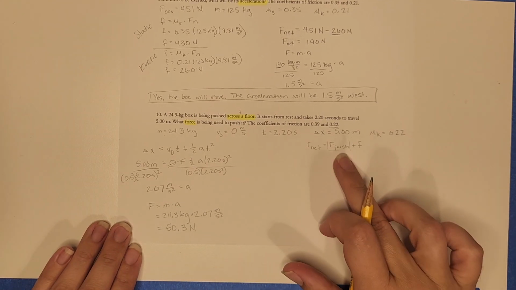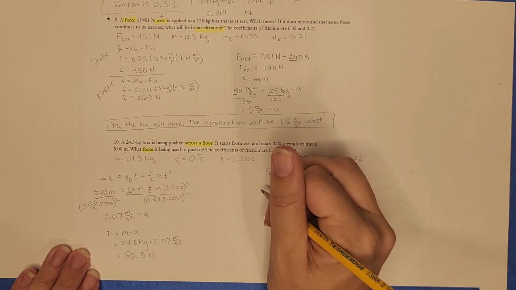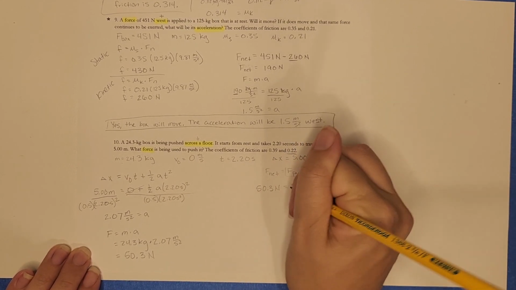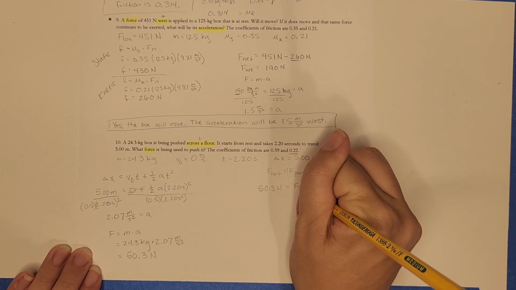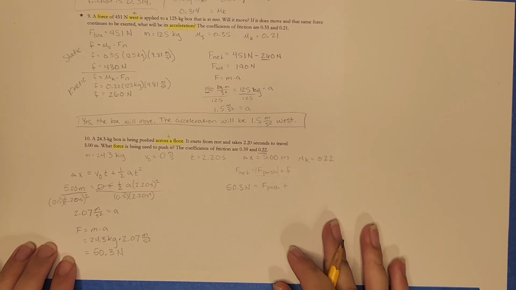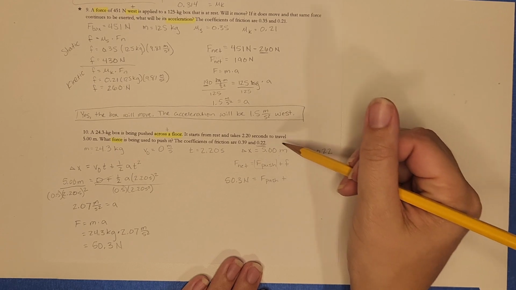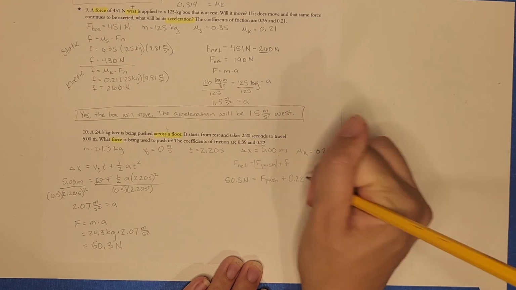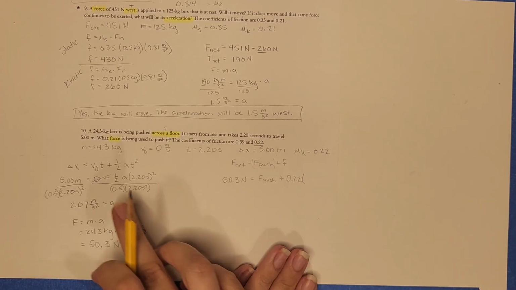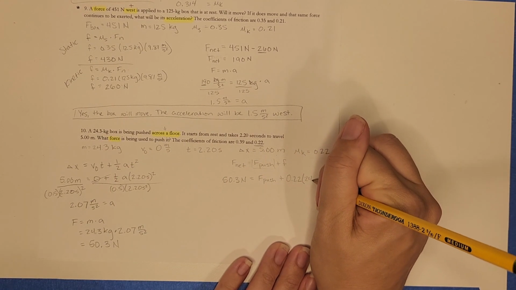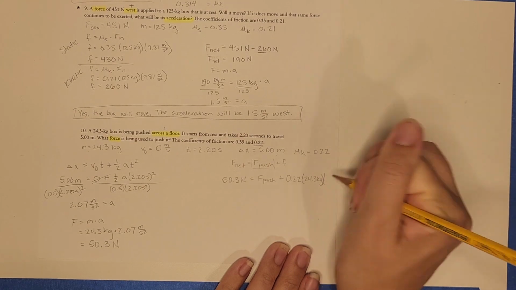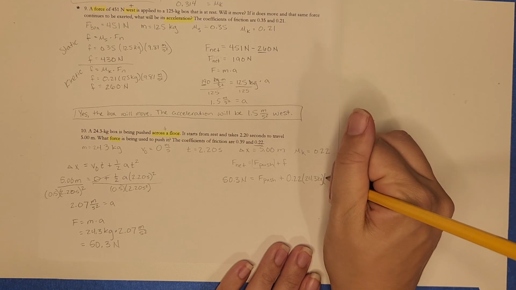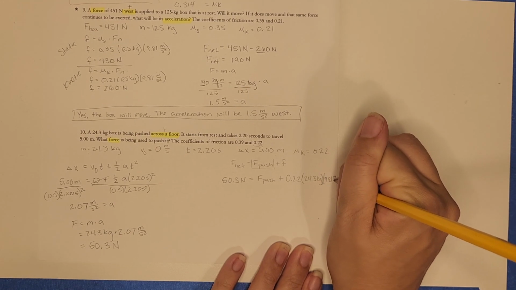So now I can plug into here. So my net force is 50.3 newtons equals this force of pushing plus my force due to friction, which I'm going to use the coefficient of kinetic friction, 0.22, times my mass, 24.3 kilograms, times gravity, 9.81 meters per second squared.